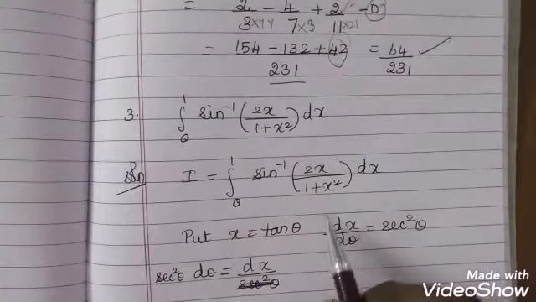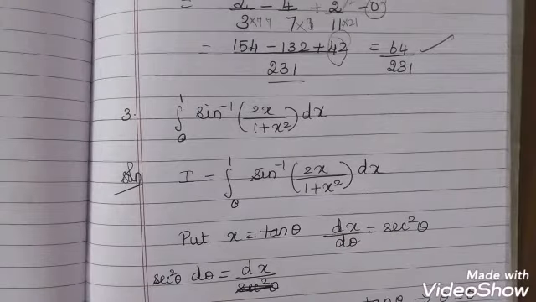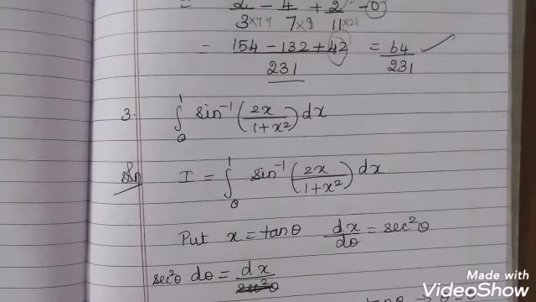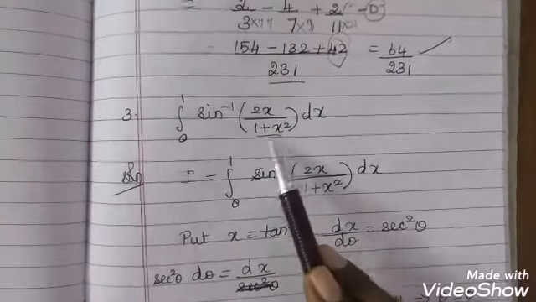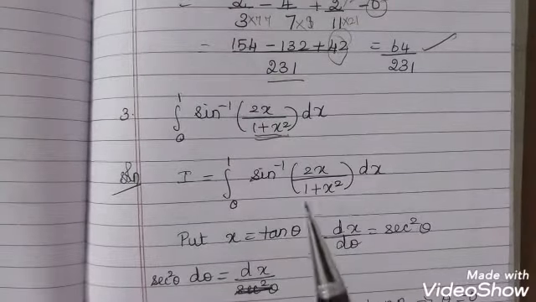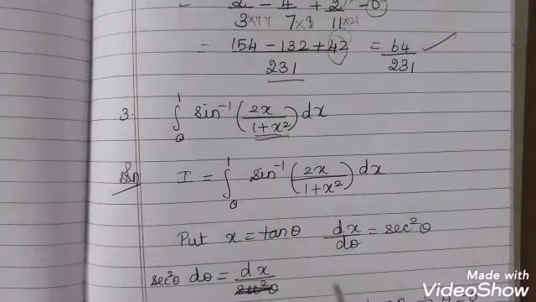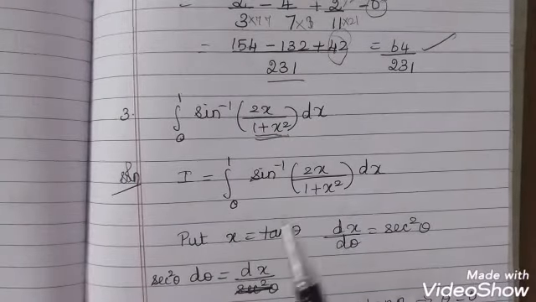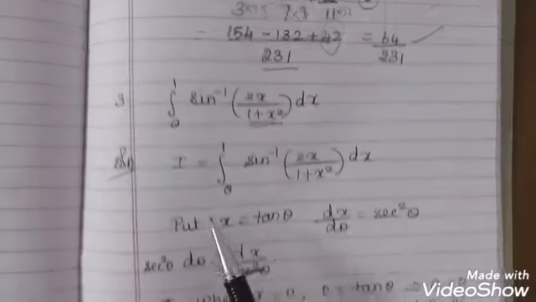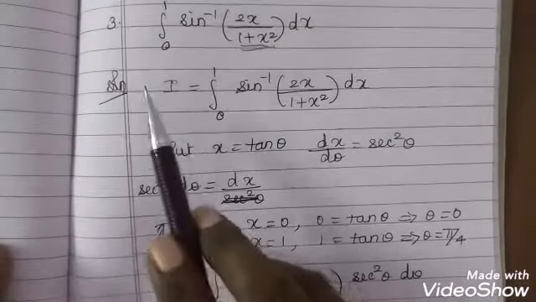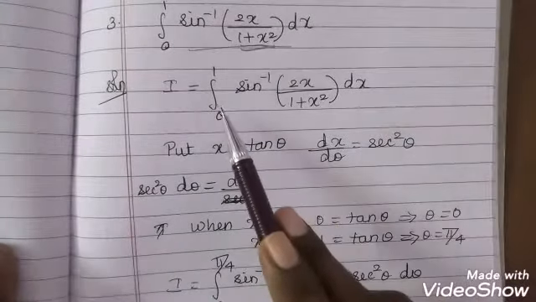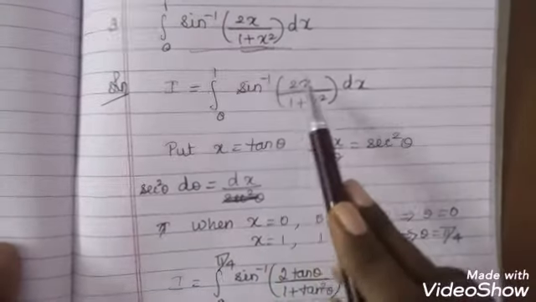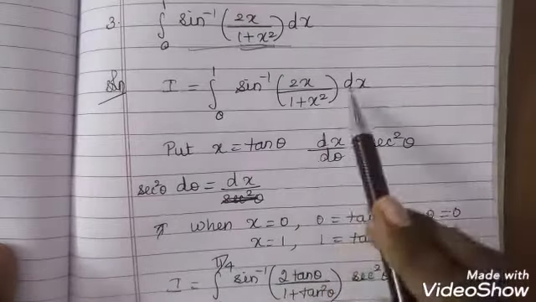Already under the differentiation of implicit functions I have told you, under that exercise itself, that if you have 1 plus x squared, the basic trick you have to remember is the substitution x is equal to tan theta. This was what I told you here. The same thing we are going to use here. I can write I is equal to, because I cannot integrate it keeping it as it is, integral 0 to 1 sine inverse of 2x divided by 1 plus x squared dx.